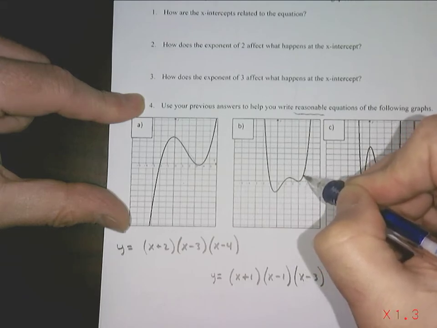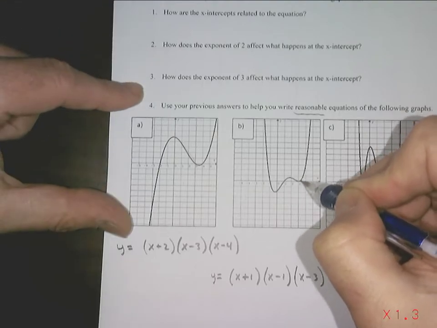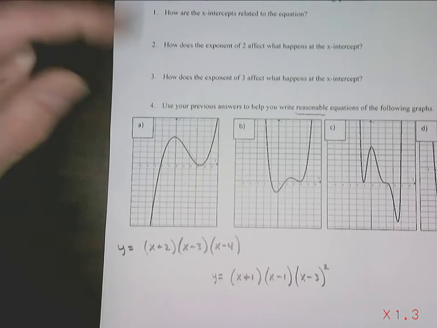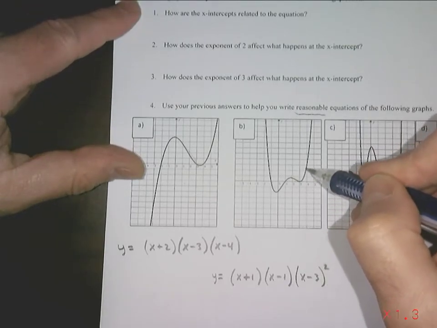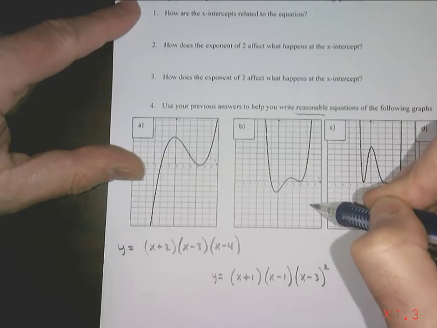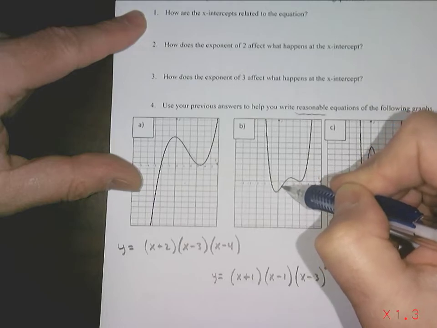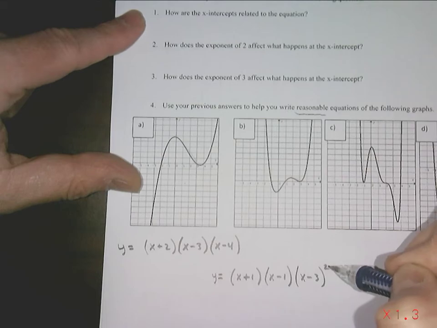When this bounces off the x-axis, and that's what forms a parabola, then it came from a squared. The top examples, it bounced off underneath. It does not matter if it bounces off going up or underneath. You just need to know the difference between, is it going straight through the x-axis, like the first two here, or did it bounce off? And bounce off means it came from a squared.